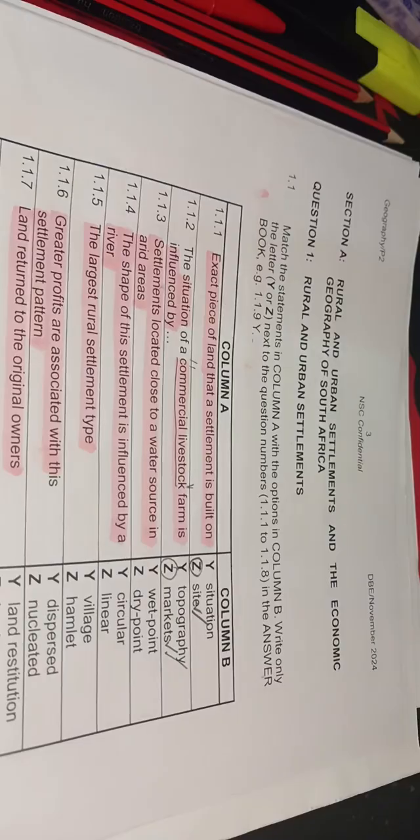Commercial livestock. That's why we have said it is the market. Obviously, if you are operating as a commercial farmer, you seek to make as much profit as possible. You are doing it for money, not on a subsistence basis. They want to be as close as possible to the market. So the answer there is Z, not Y. Y is topography. So 1.1.2 is the market, which is Z. Okay, let's move on.